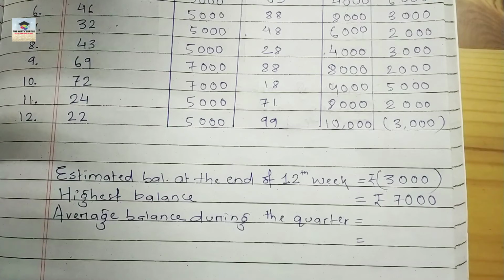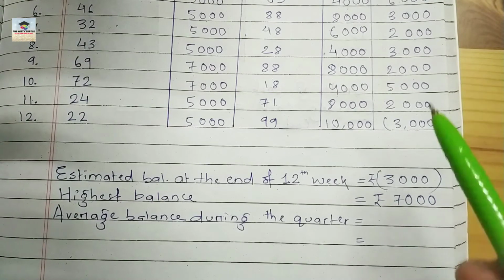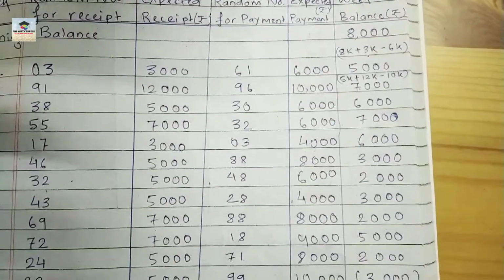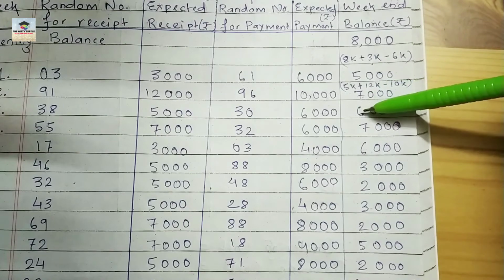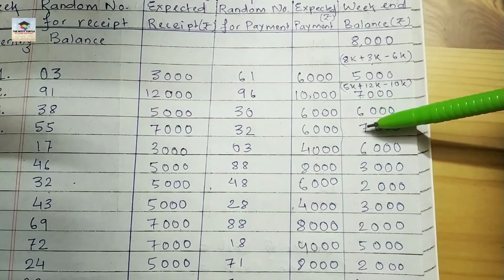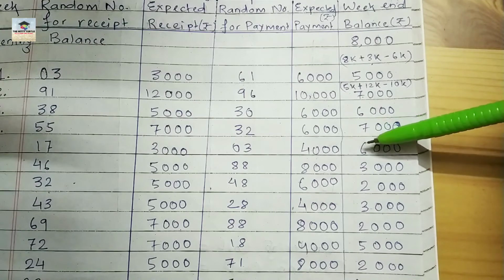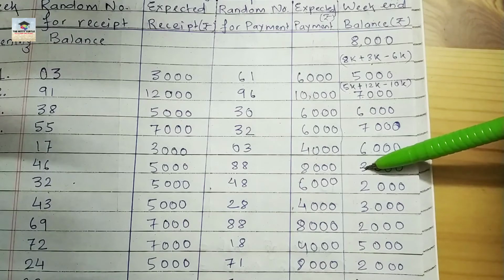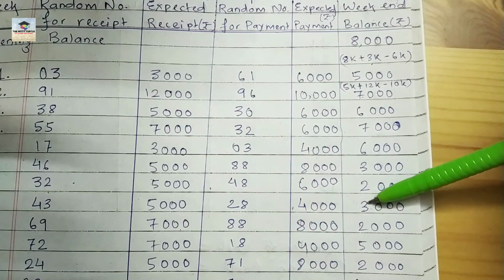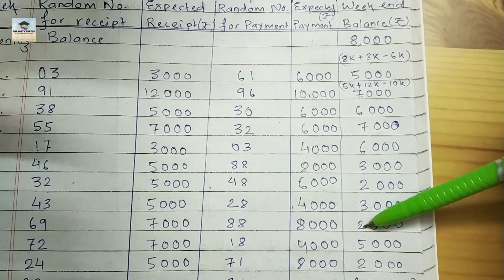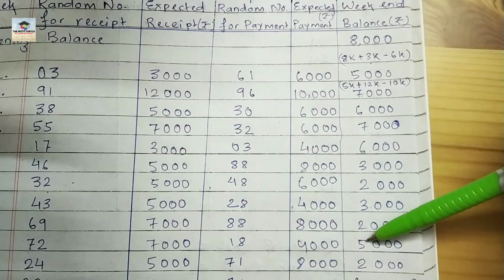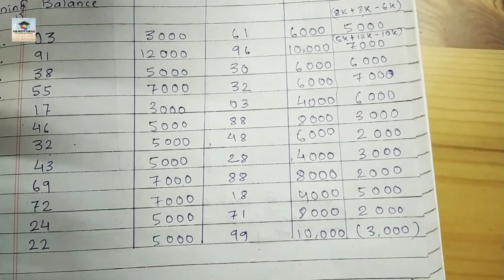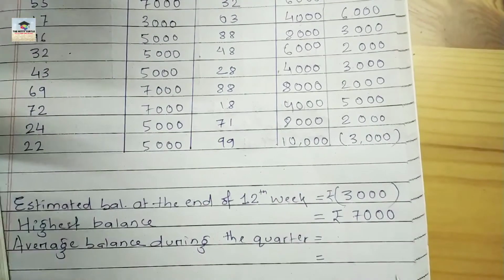So to calculate the average balance, first you have to calculate the total amount of balance. Total कितना हो रहा है यहाँ पर? Let's calculate. 5 plus 7, 12 plus 6, 18. 18 plus 7, your 25. Then plus 6, you have 31. Then again 31 plus 3 is 34. Then 36, 39, 41. Then 41 plus 5 is 46. 48. 48 minus 3, your total is coming as 45,000.